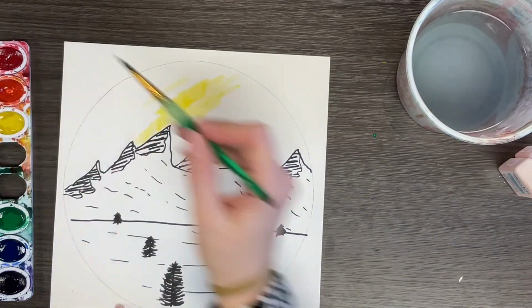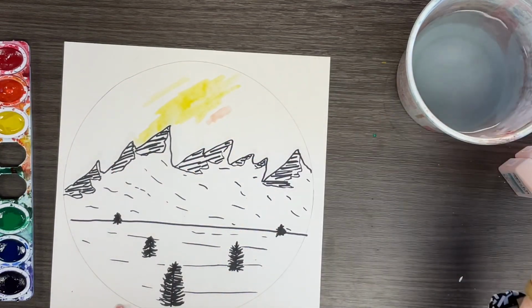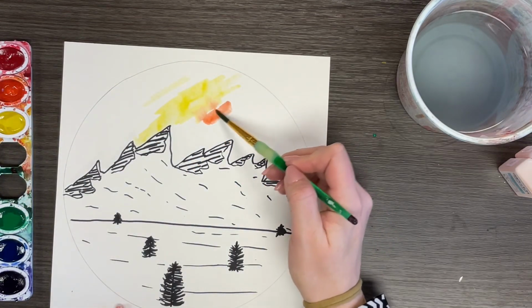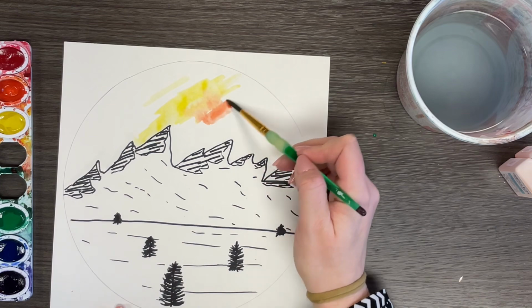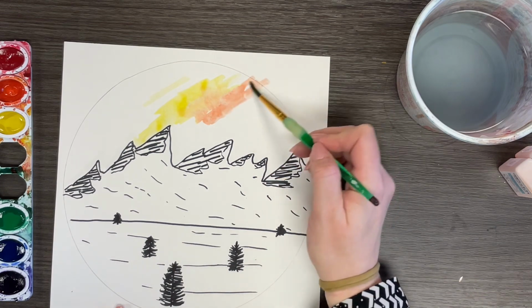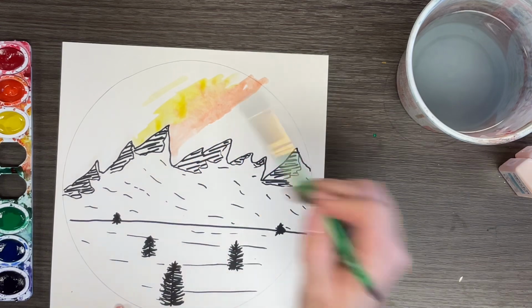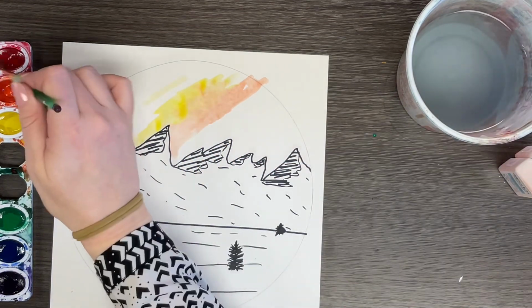And I'm going to switch, and now I'm not going to paint my next color on top, but I'm going to paint it right next to, and you can see there that when those colors touch, they bleed together, and that's what we're looking for. It's just a nice bleed into one another.